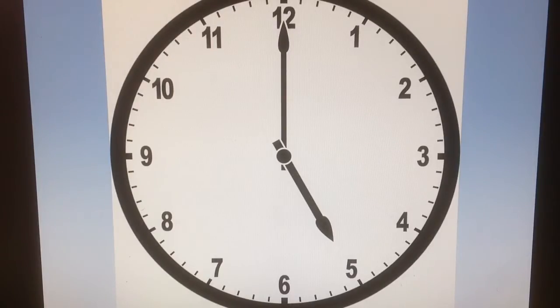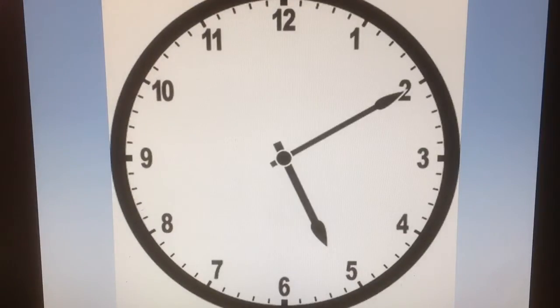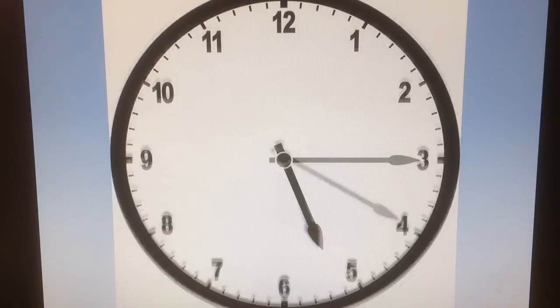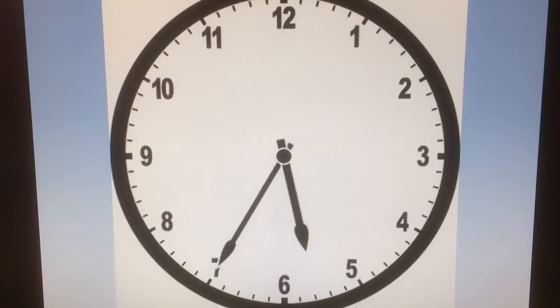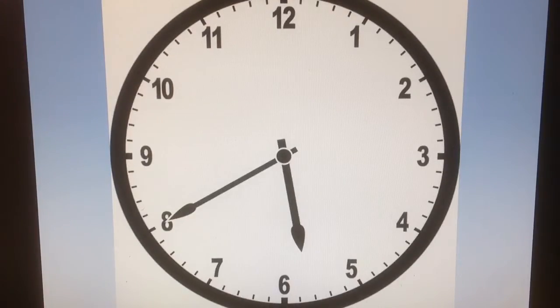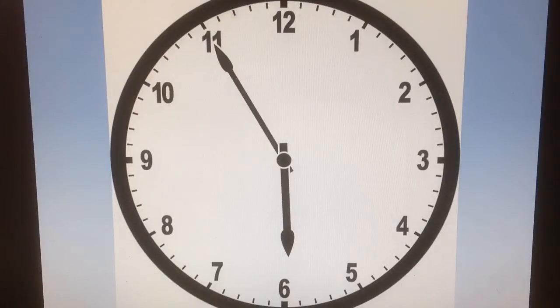I'm going to click through some slides. Look at how that hour hand is moving actually kind of slowly as the minute hand jumps every 5 minutes. And the minute hand moves all the way around the whole clock in the time it takes for the hour hand to just move from 1 hour to the next.